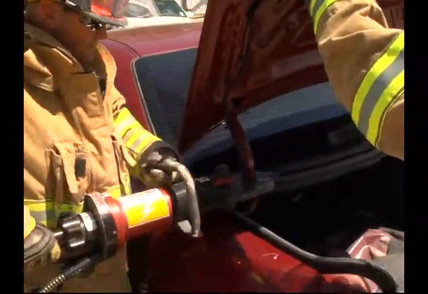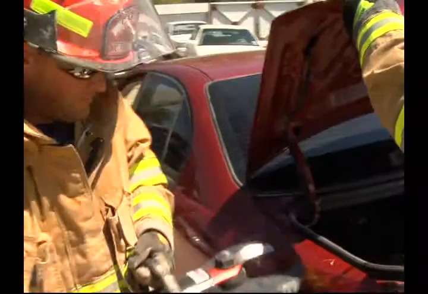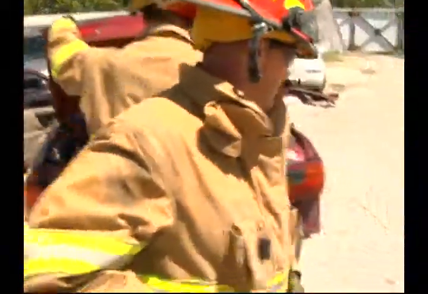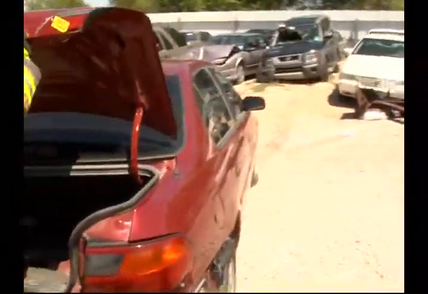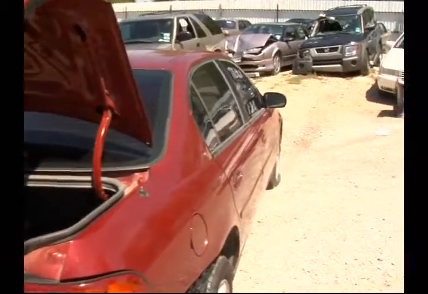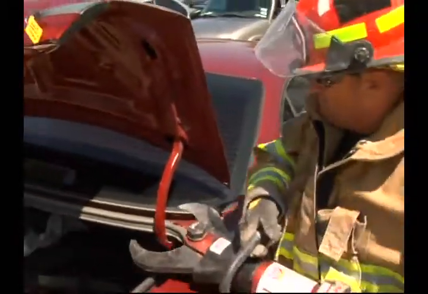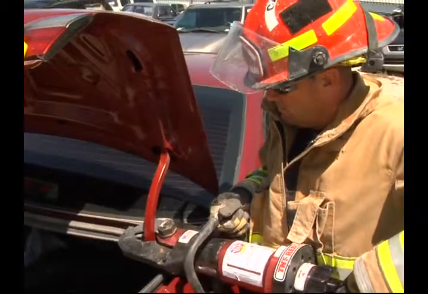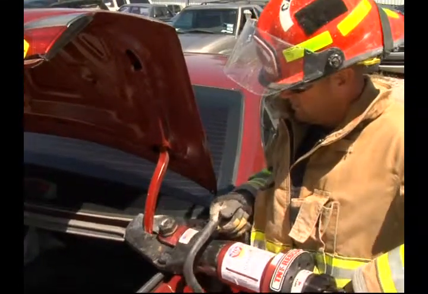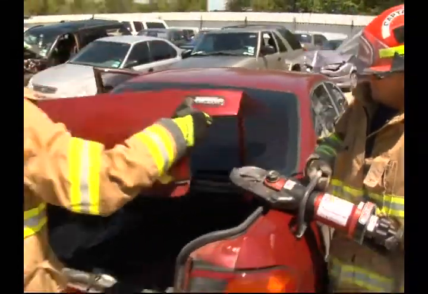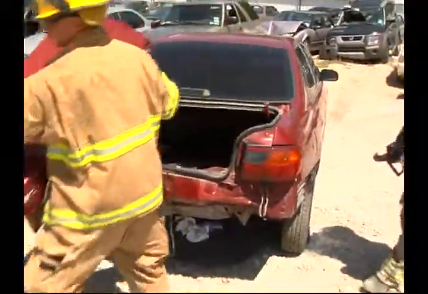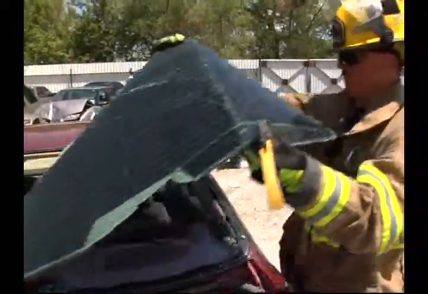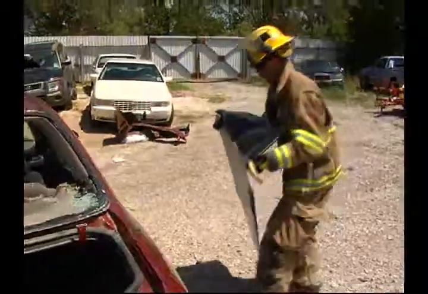The trunk tunneling goal is to open up the rear of the vehicle like a hatchback. To do this, you will remove the trunk lid, the rear window, and the rear speaker deck. First, begin with the trunk lid. Use hydraulic cutters to attack the latches and remove the trunk lid from the vehicle. Then, remove the rear window as you would the front windshield.